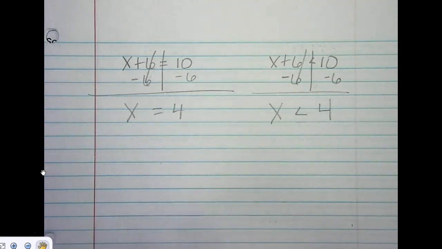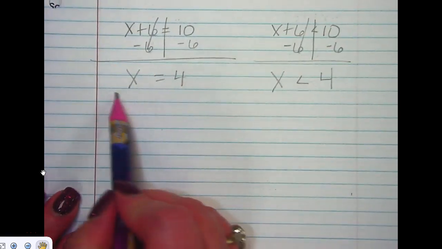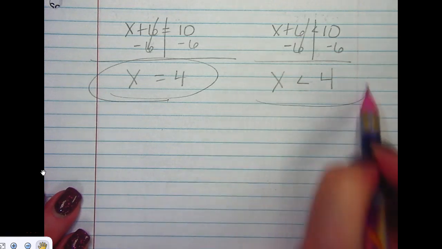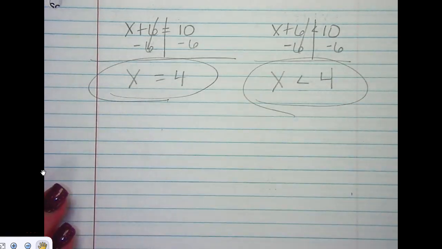Could it be 1/2? X could be 1/2 because that's less than 4. Could x be -1,000,000? Yes, it could, because that is less than 4. So the difference is an equality has exactly one answer. An inequality has a set of answers that you could choose from. Other than that, the math that we're going to do is exactly the same, except we're going to graph them. So let's take a look at our notes.